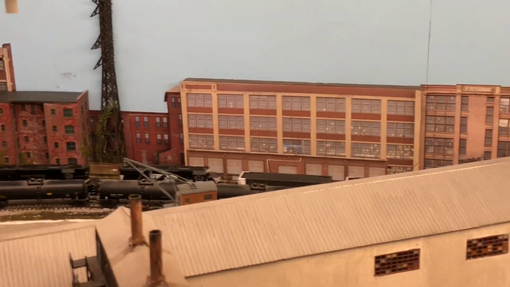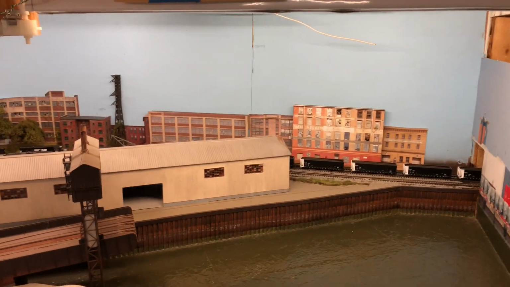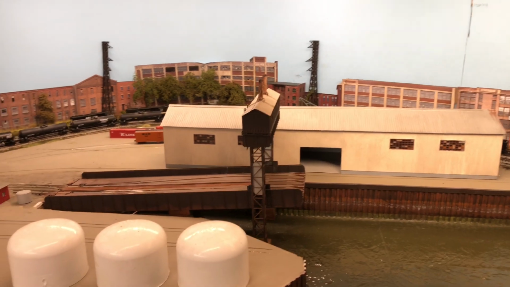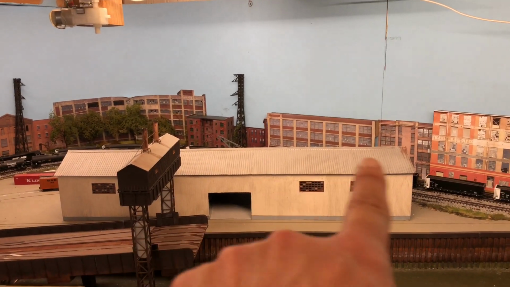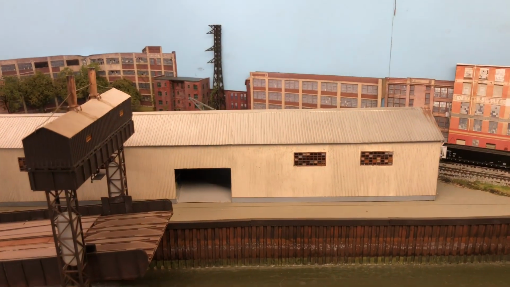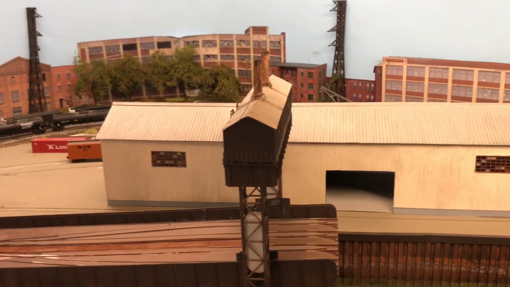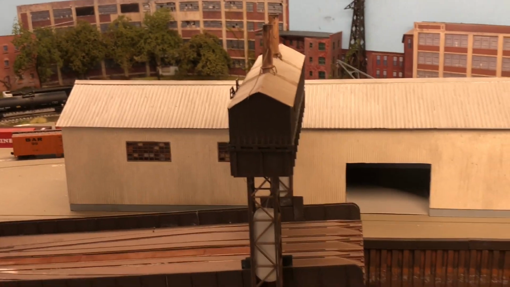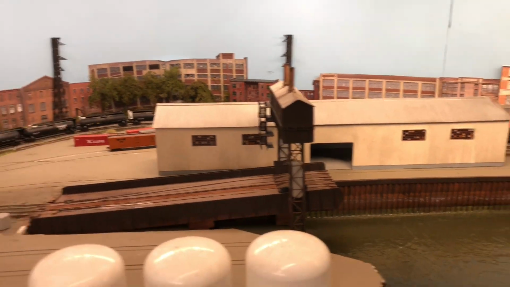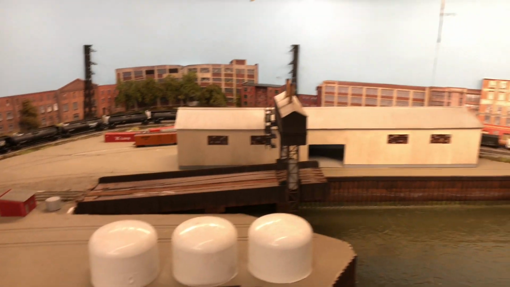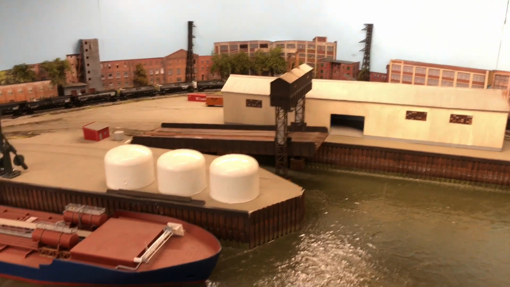So here comes the coal train again, as it comes around the bend here, past my tank car train. This warehouse or transfer building I scratch built, and it does have an interior that I made other videos about, but I'm nowhere near complete with that. So that's another few hours or so of work that I have to invest in that.